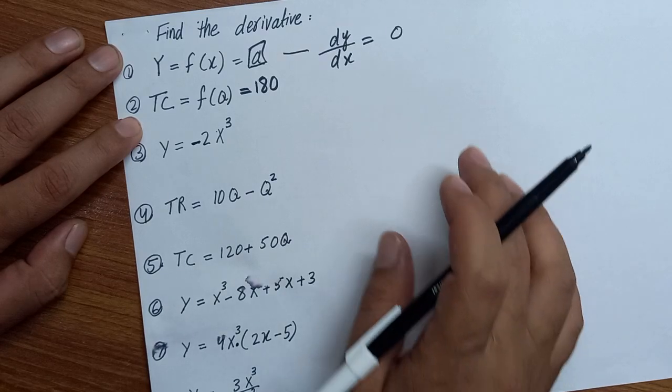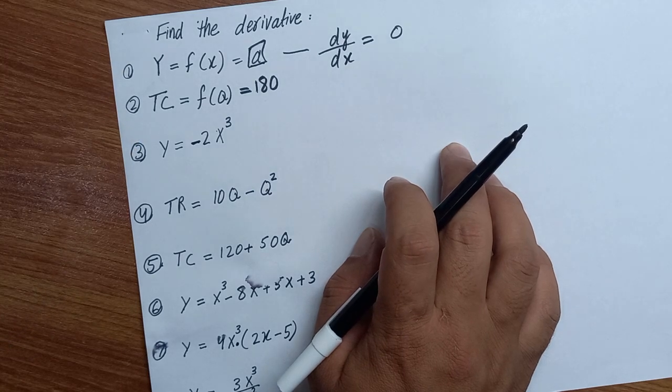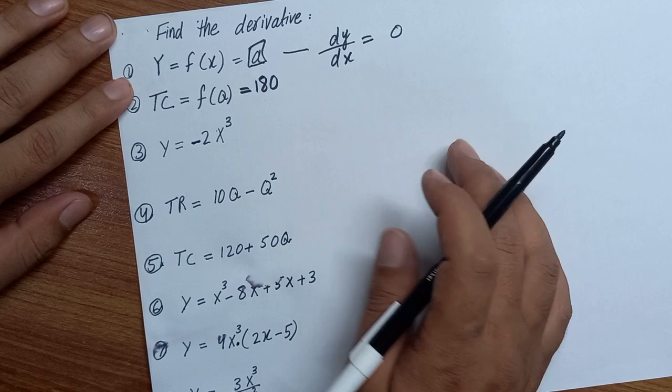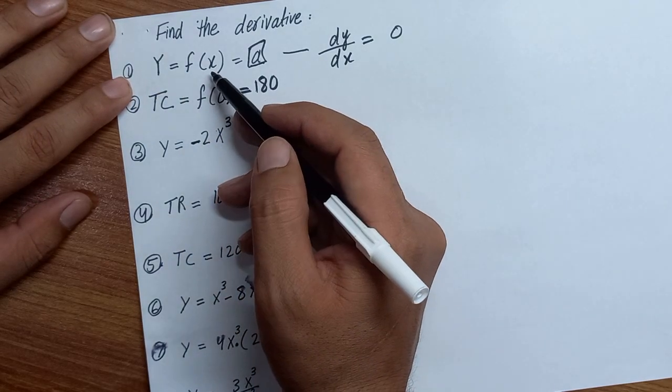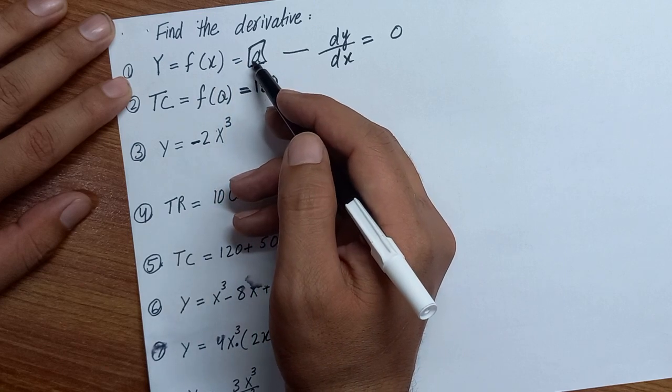Bismillahirrahmanirrahim. Here we have some problems and we should find the derivatives of them, and we will follow the rules of the derivatives. So here we have y equal to a function of x, and its value is equal to a. Let's say a is a constant.